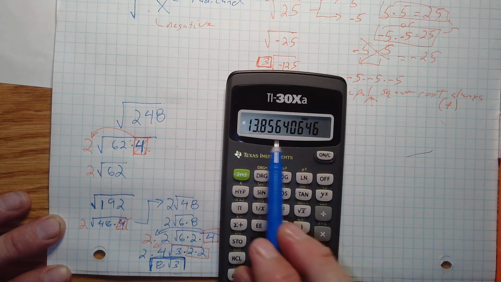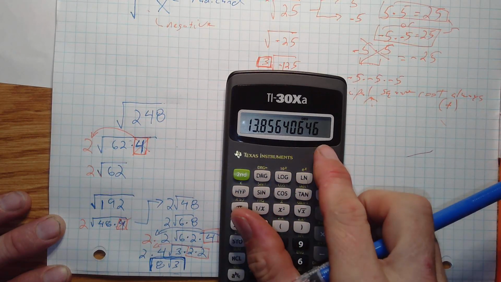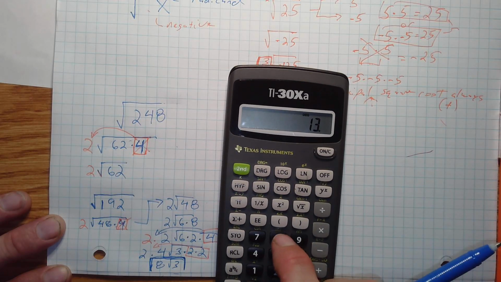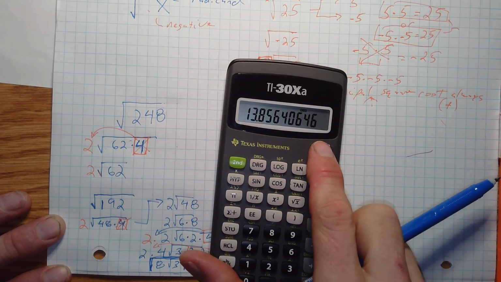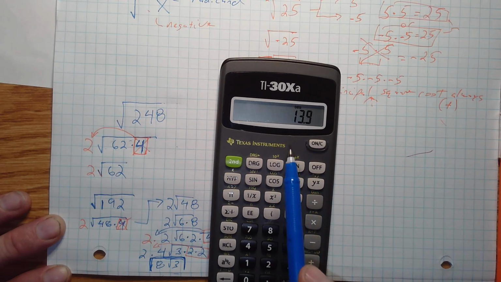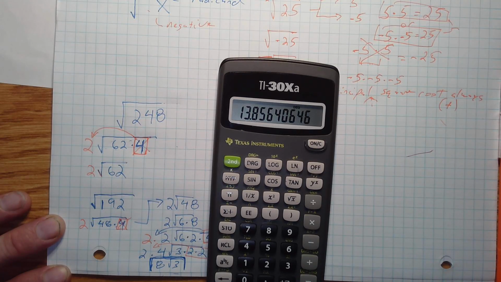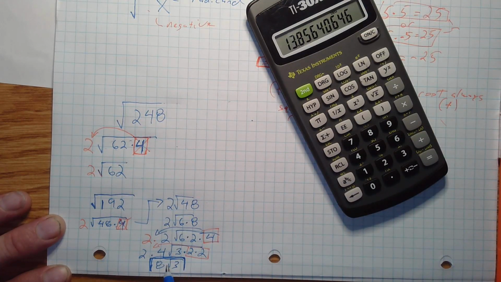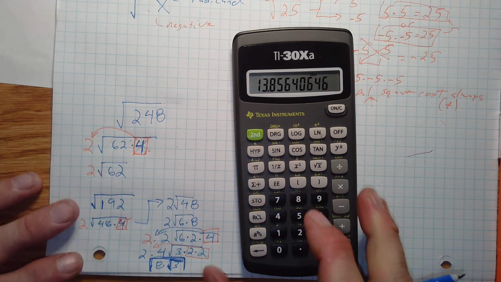If I put this into a calculator and I round it, this is not as precise. If I just typed in the square root of 192, 13.9-ish, if I rounded it, this is not nearly as precise as 8 times the square root of 3, right? And if you write it like this, you'll see in the future that algebraically this is easier to work with than using rounded decimals. Okay, so that is working with radicals.